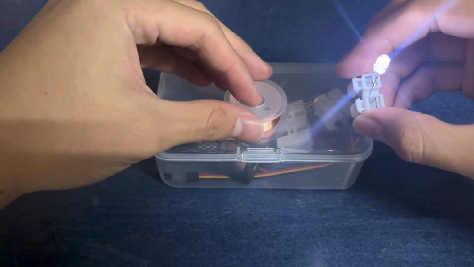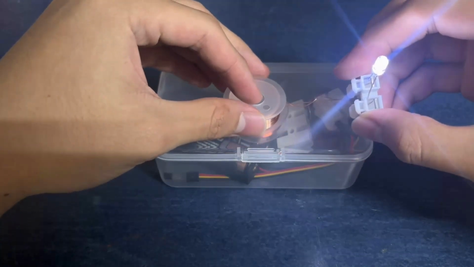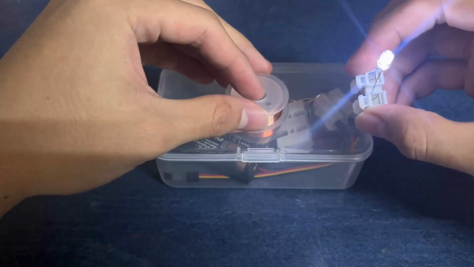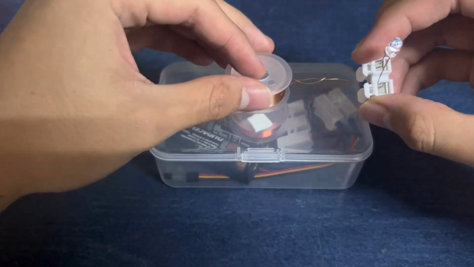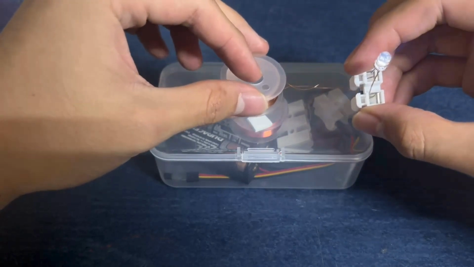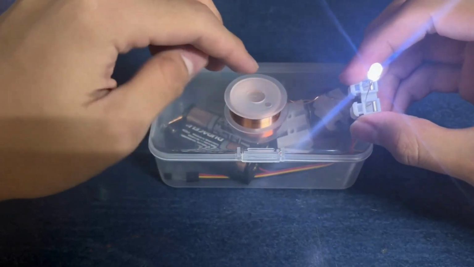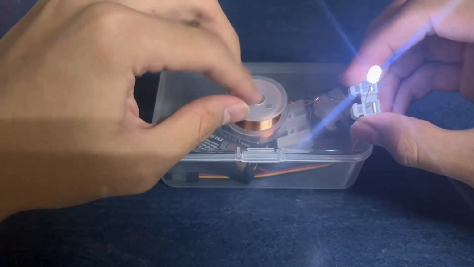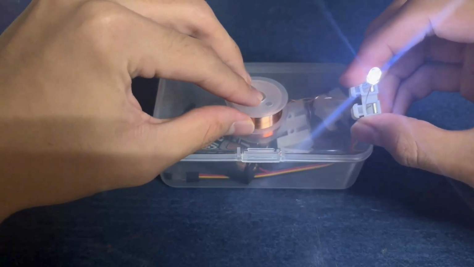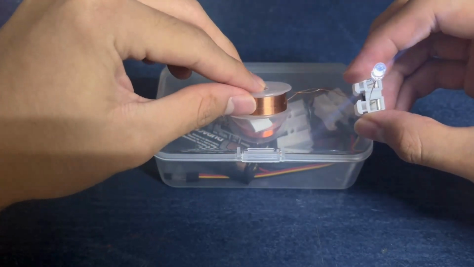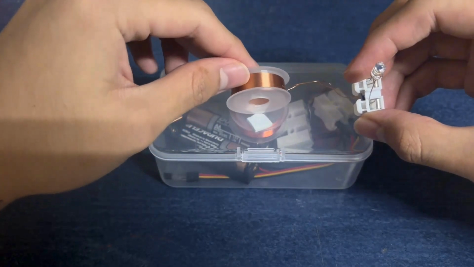But if I move the coil far away, you can see that the intensity of the light decreases. Another thing to notice is that if I place the coil at 90 degrees, perpendicular to the primary coil, the LED will also turn off.